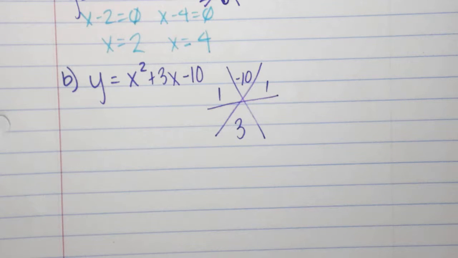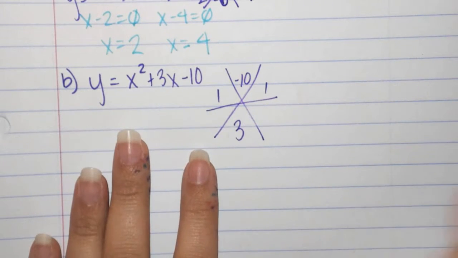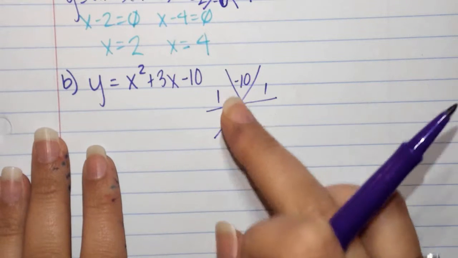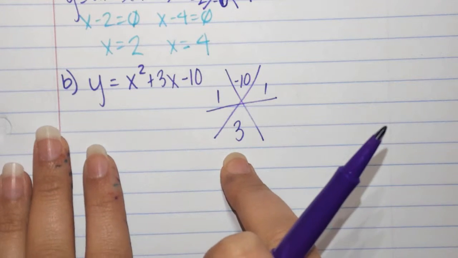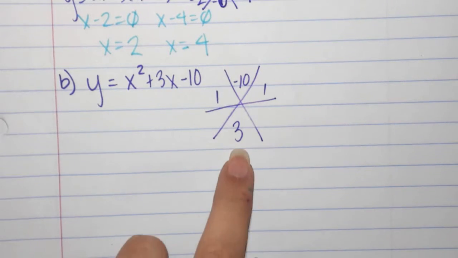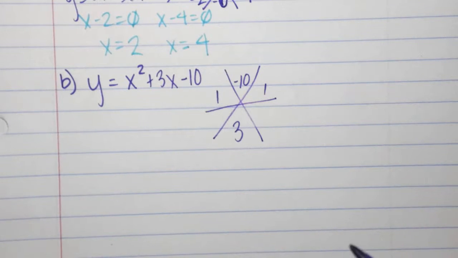Okay, so before we go anywhere, what two numbers multiply to give us 10? Just without thinking. 5 and 2. So 5 times 2 gives us positive 10. But we need negative 10 and then positive 3, right? So which of those would we make negative, Braden? Negative 2, because we need positive 3.